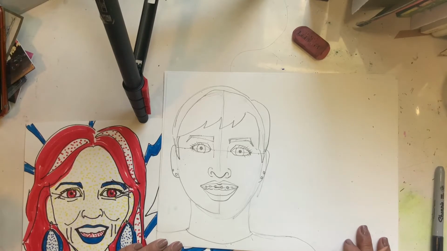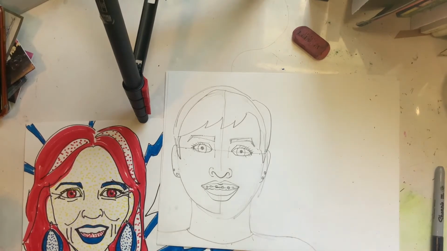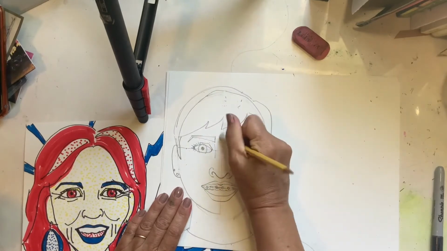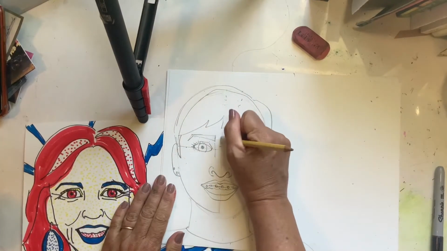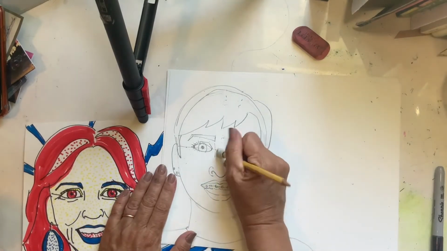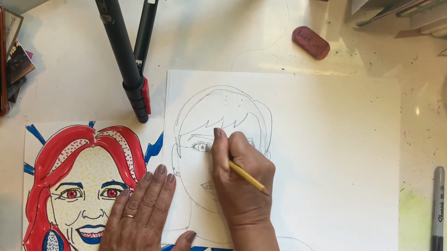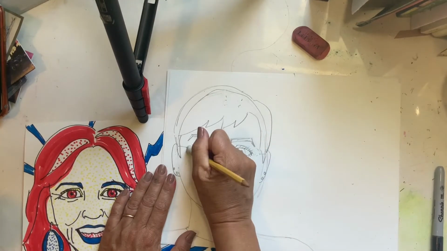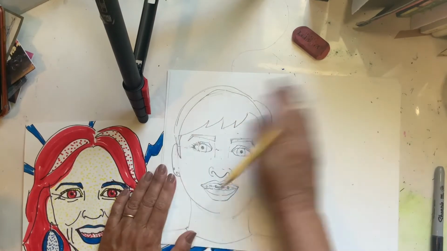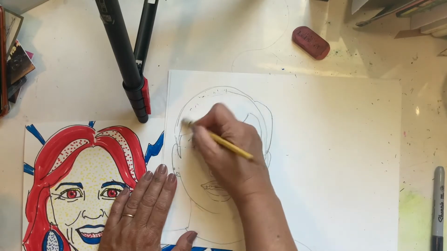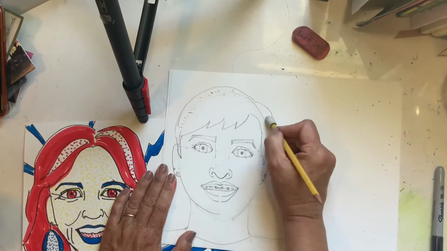Now, I'm going to take my eraser and get rid of some of those guidelines. That means I'm going to get rid of this tall, my eraser's falling off, that line that we drew down the center of the face. I'm going to get rid of the line that we drew across the face. I'm going to get rid of the line that was the top of the head because the hair is covering it.